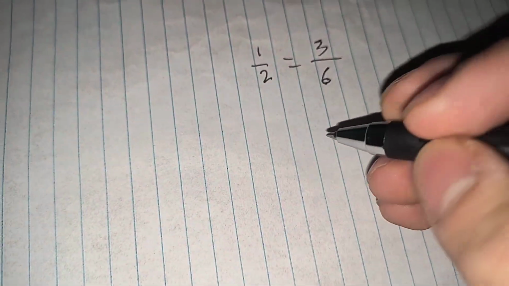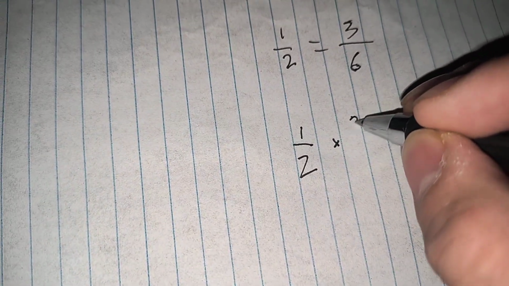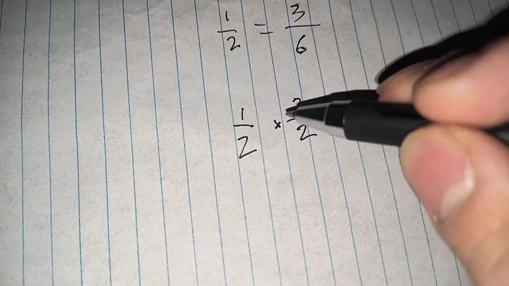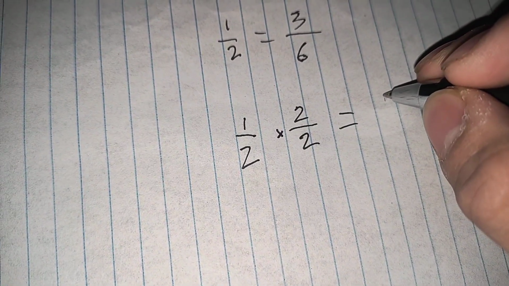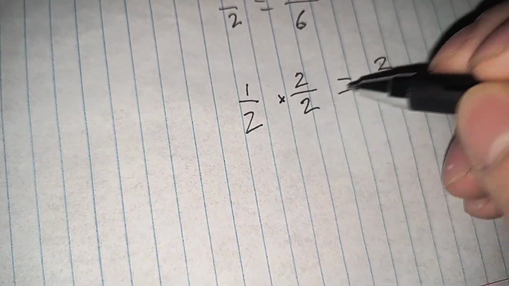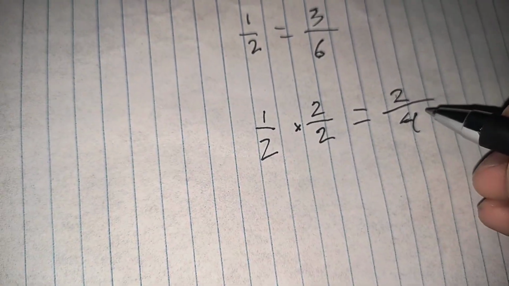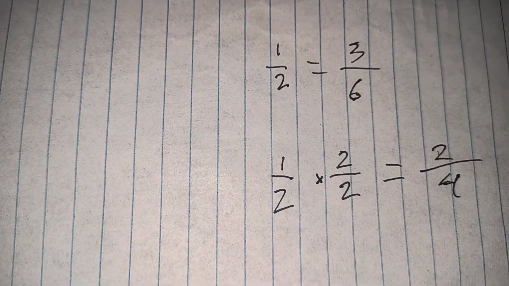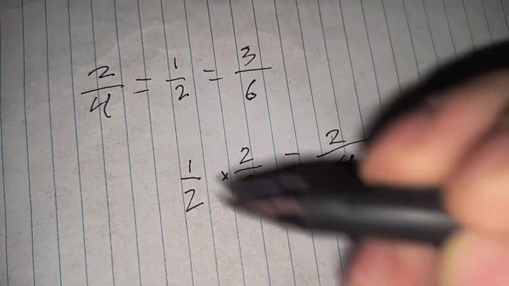Well, I'm going to show you something interesting. If I were to multiply both numbers of 1 over 2 by 2, what would we get? Well, we get a fraction: 2 times 1 is equal to 2, and 2 times 2 is equal to 4. If you notice, 4 divided by 2 is equal to 2, and 2 divided by 4 is 0.5. So that means that 2 over 4 is equivalent to 1 over 2 and 3 over 6.